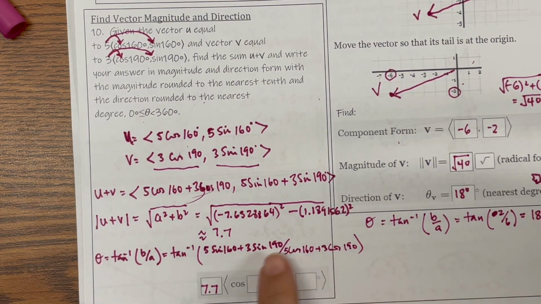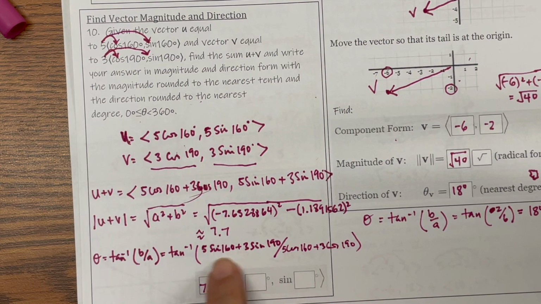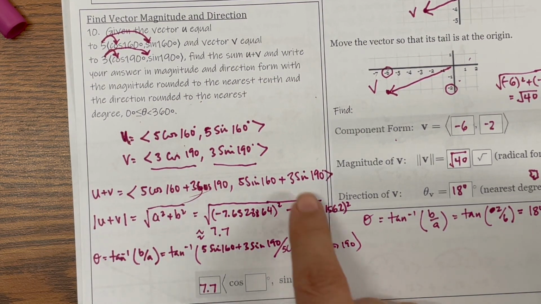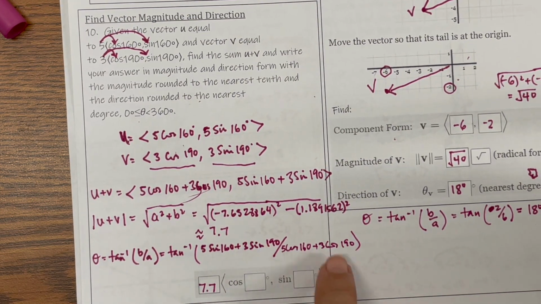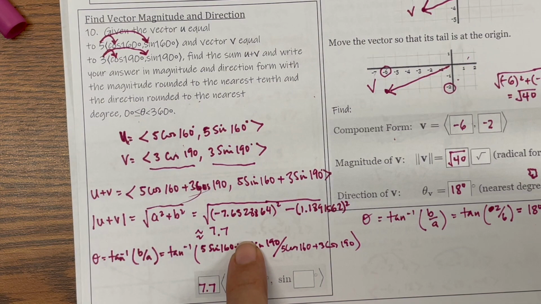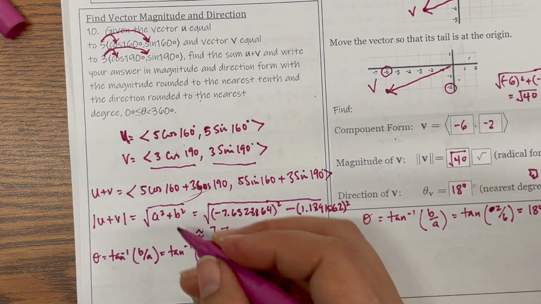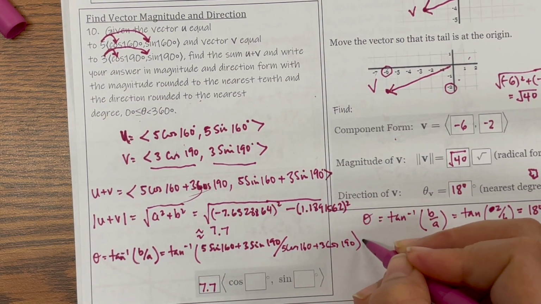Or rather, this part right here is going to give me b, this one, right? Because that's b, and then this is a. All right, so again, I'm putting it exactly in the calculator so that I don't get the rounding off. And that's going to give me roughly about 9.